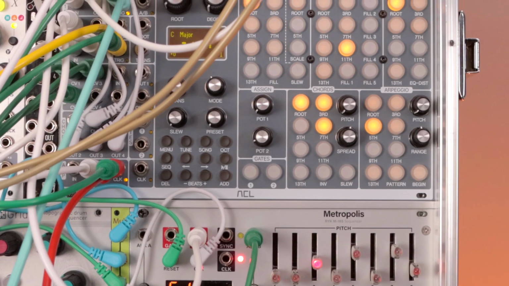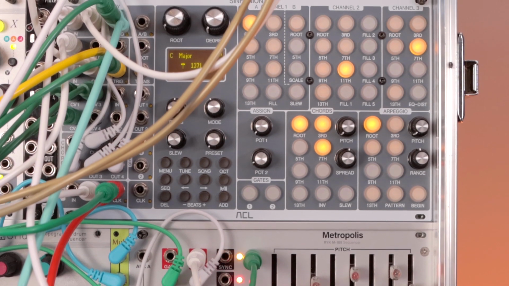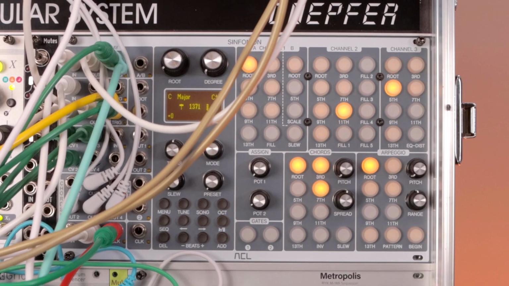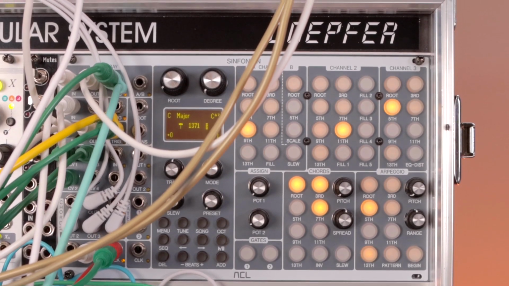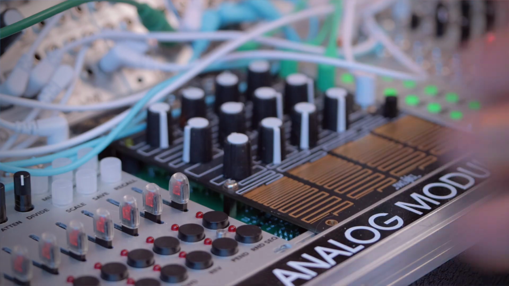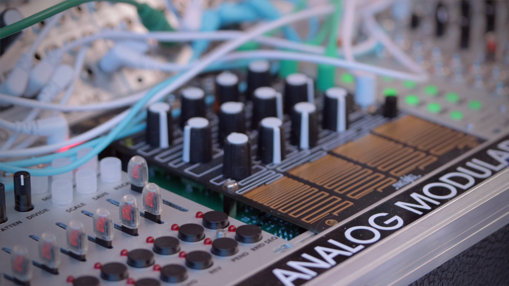At the heart of this patch, and almost all my patches, is the ACL Symphonian, which acts as the master quantizer for up to 5 voices. What's so important about the Symphonian is that it allows me to execute chord progressions just like a regular song, and it keeps all my voices in harmony throughout any chord I move to.